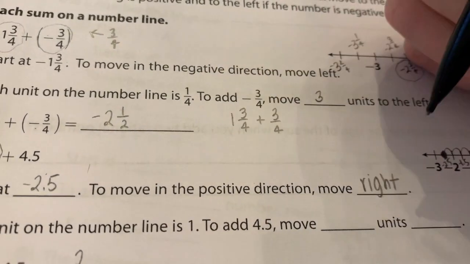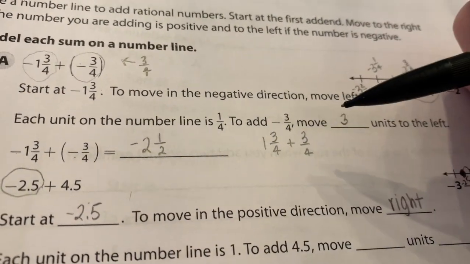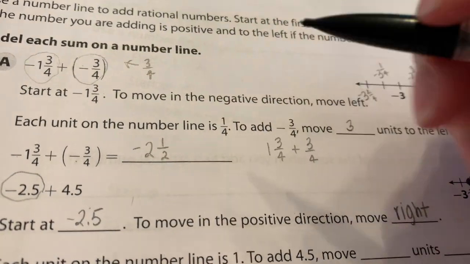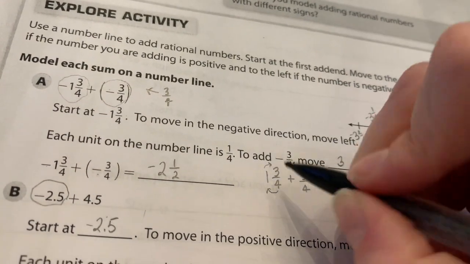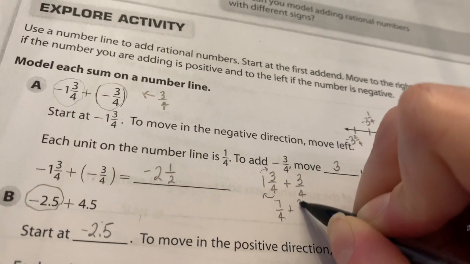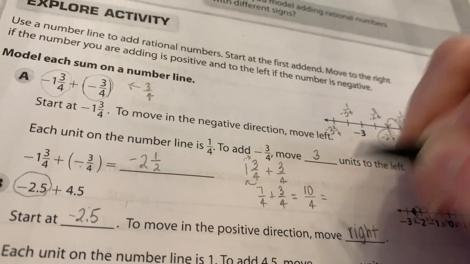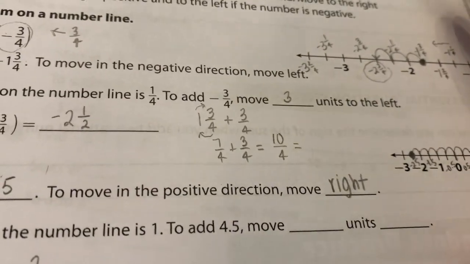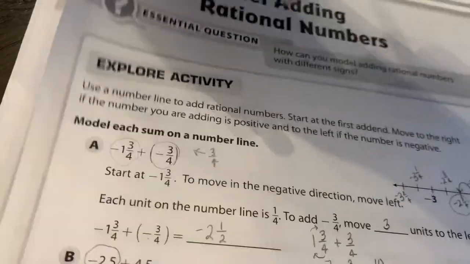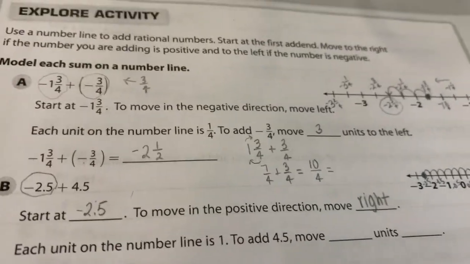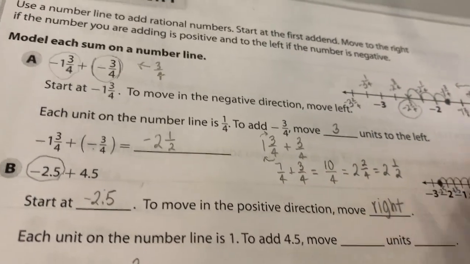So if I have 1 3/4 plus another 3/4, you can do this however you like. Some of you prefer to always change. This is 4 plus 3 is 7/4 plus 3/4, which gives you 10/4. And then when you reduce this, you get 2 2/4, which is 2 1/2, right?